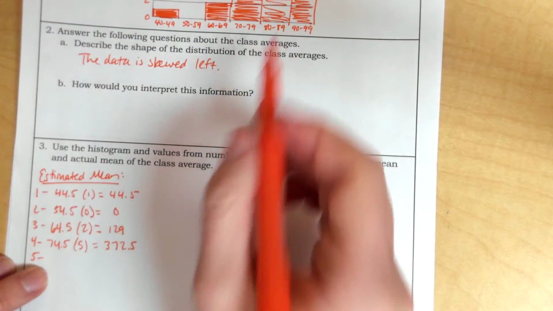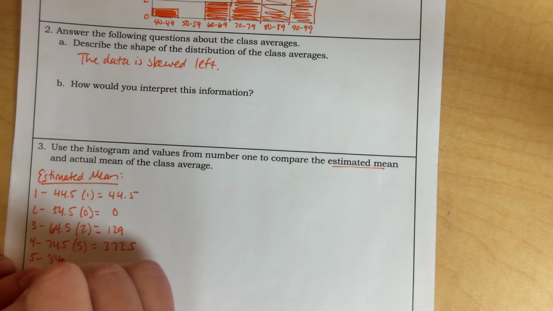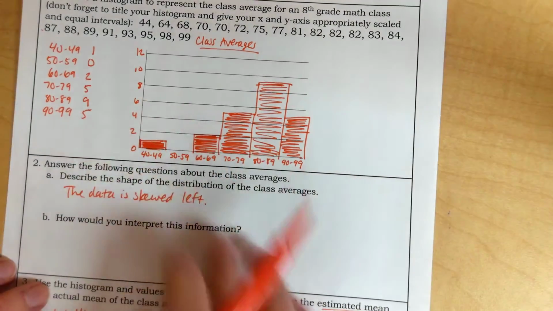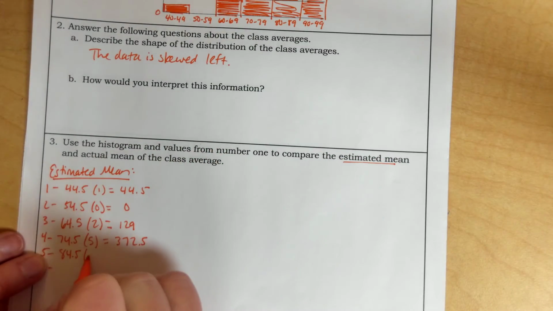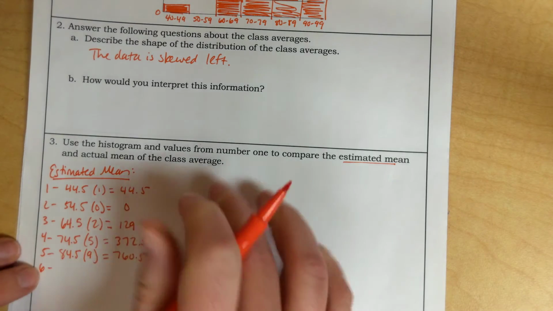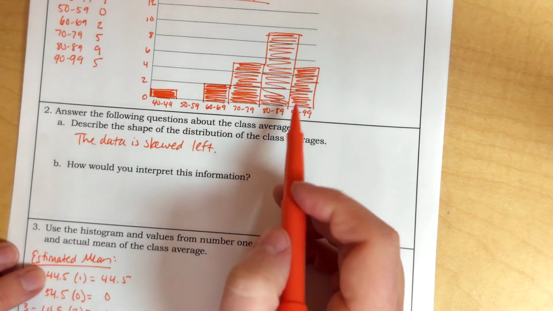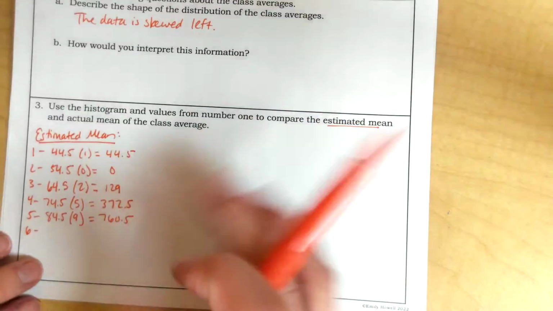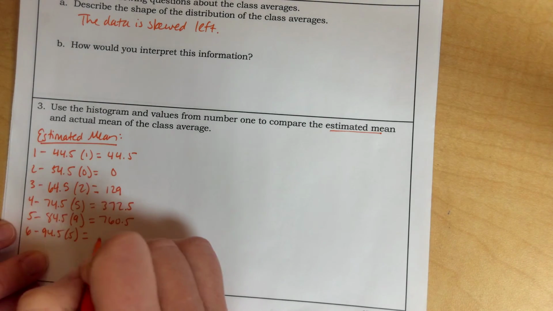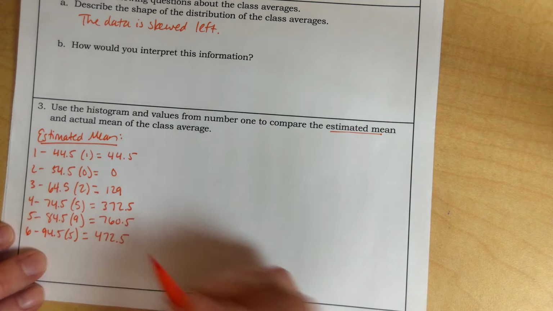In the fifth, 80 to 89, that's a midpoint 84.5, and there were 9 students in that interval, so we multiply that by 9, and we get a value of 760.5. And then in the sixth one, my midpoint is 94.5, and there are 5, and when we multiply that, we get 472.5.